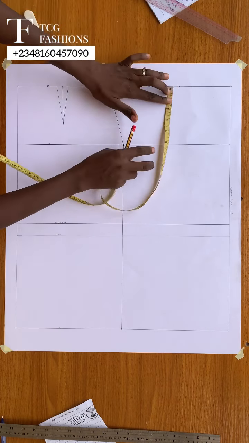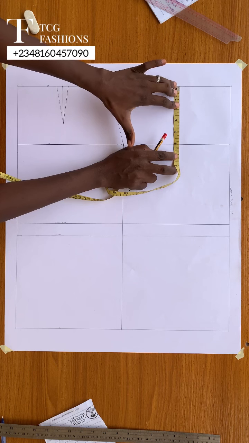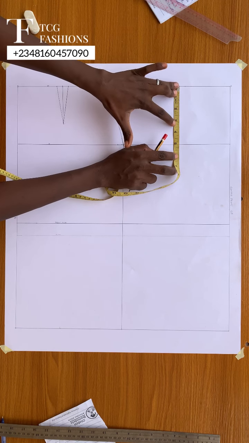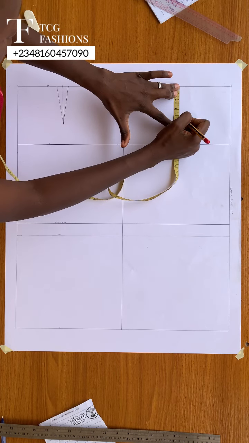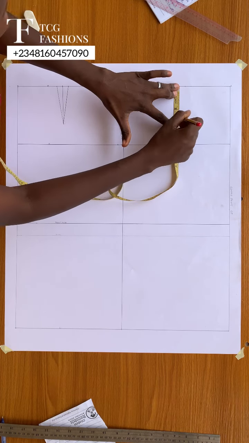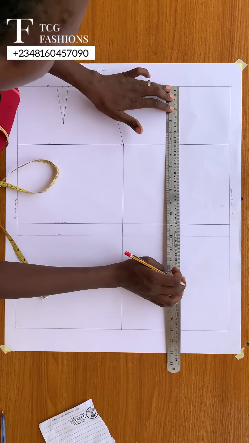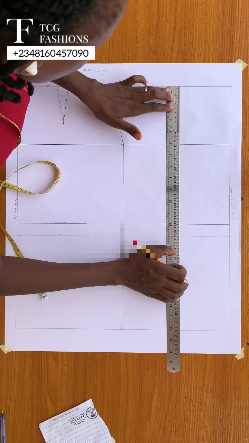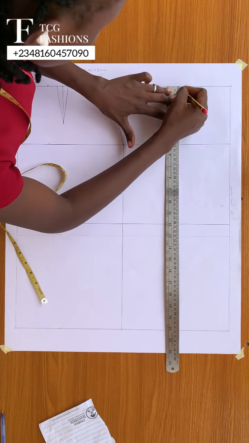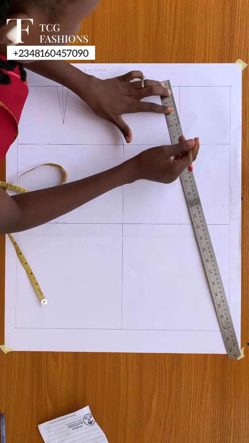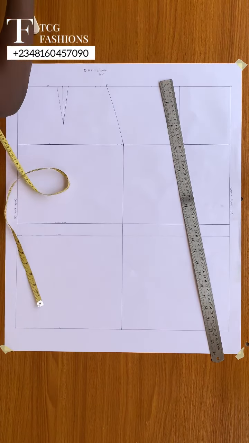Then the length for the front dart shouldn't be as long as the back, except your design requires it. So for the front, you can use 5. I'm using a reduced scale for the front, so I can decide to put my front at this. Then I will connect with a line. The line has to be straight, please, so ensure that you are working with a straight line. Then I'll connect to my dart legs, so I'll connect the apex to the legs.